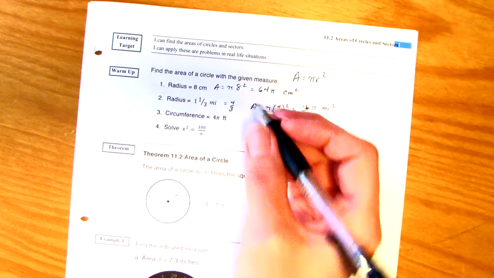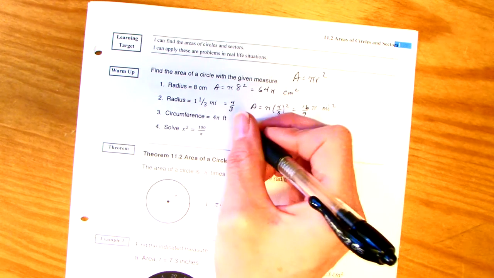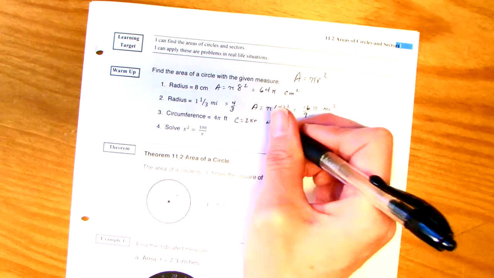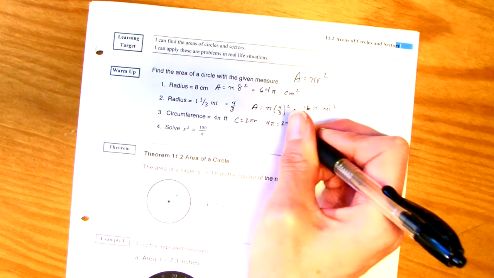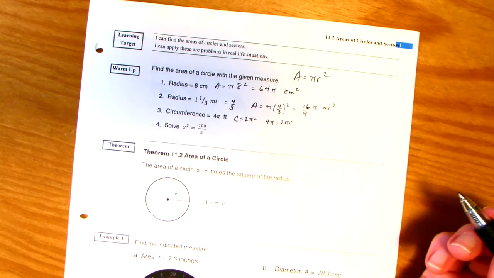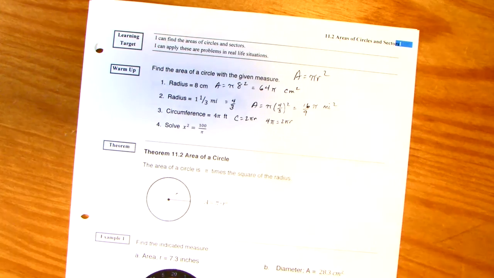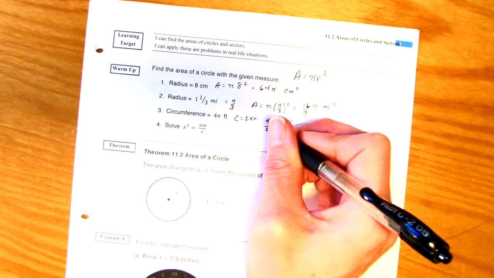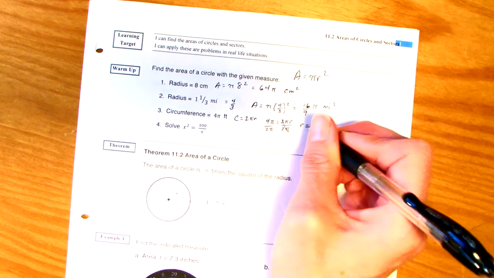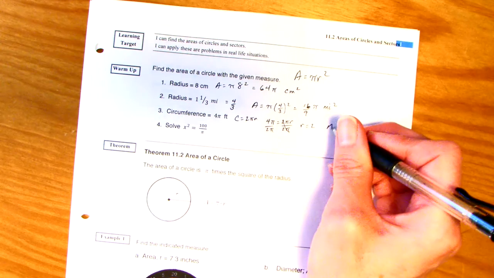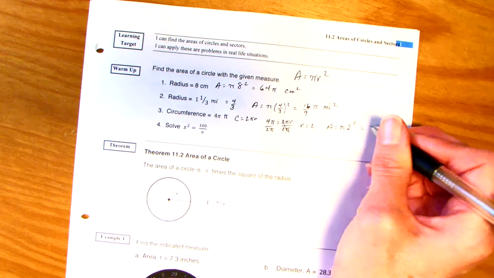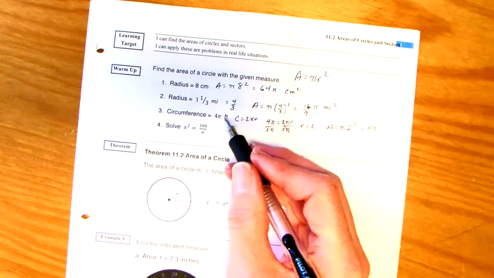Oh, this one's tricky. So this is a circumference. Remember, circumference is equal to 2 pi r. So I have 4 pi is equal to 2 pi r. What I'm trying to do is get r by itself, so I can find the radius, and then apply it to the area formula. Divide both sides by 2 pi. Your radius is equal to 2. So area is equal to pi 2 squared, which is equal to 4 pi. The unit is in feet.